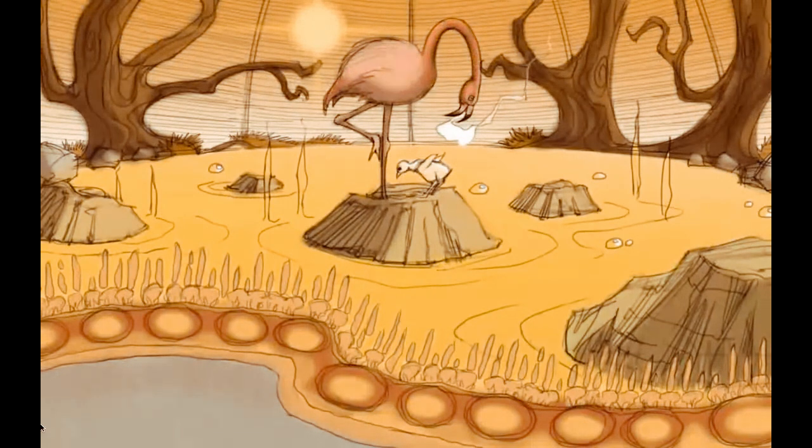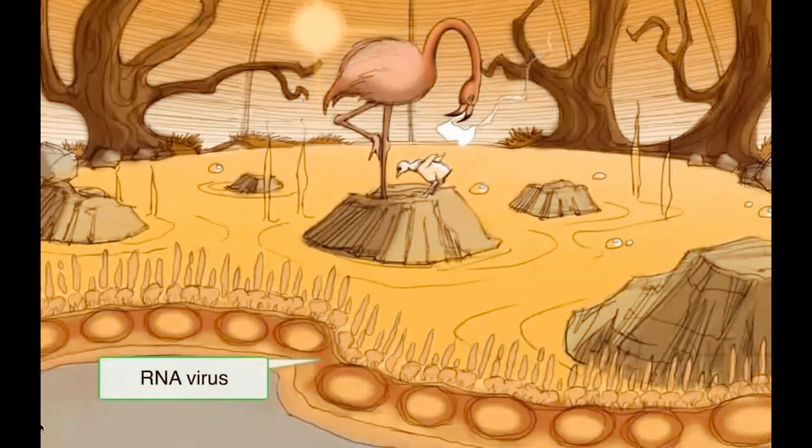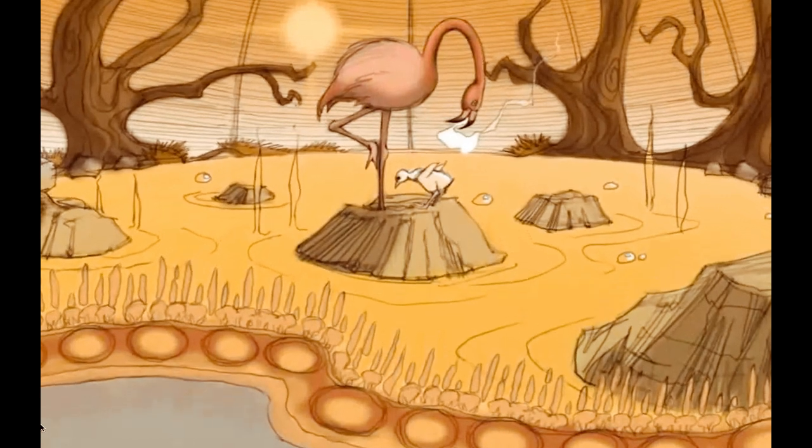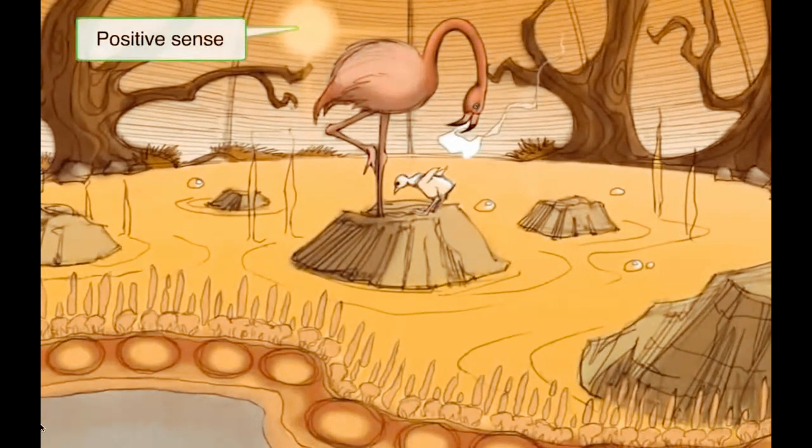Okay, so now I'm going to run through some of the things you should already know from watching our Picorna overview video. You'll notice that we've used predominantly orange and yellows in this scene, which indicates that polio is an RNA virus. Also, through the bars of the aviary, you'll see the sky is a daylight sky, which means that polio is a positive sense RNA.